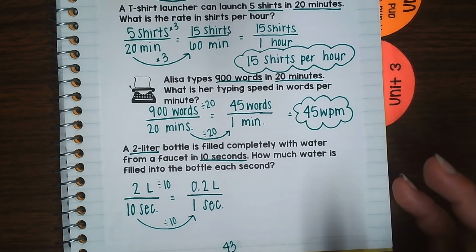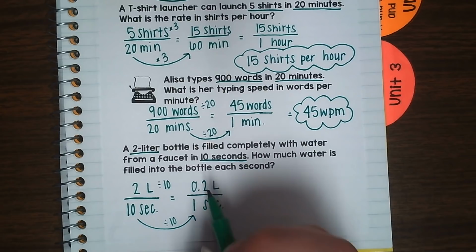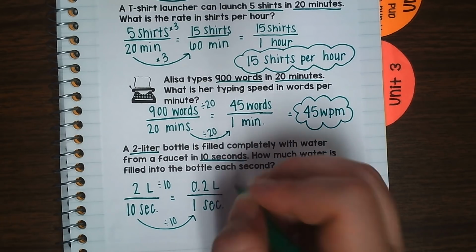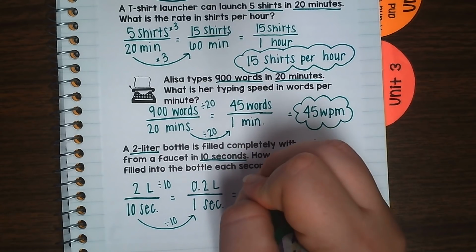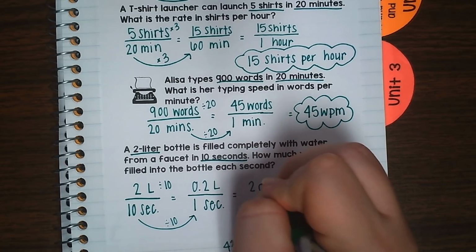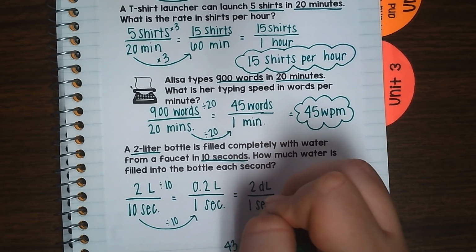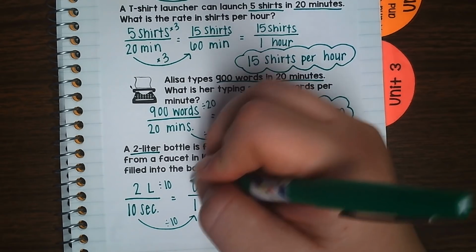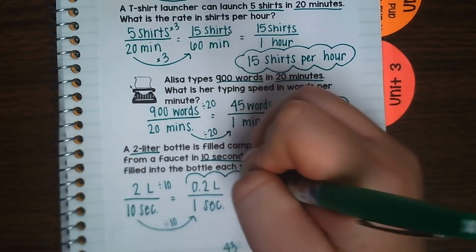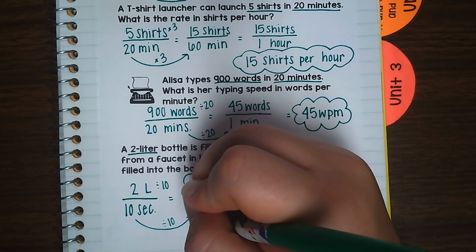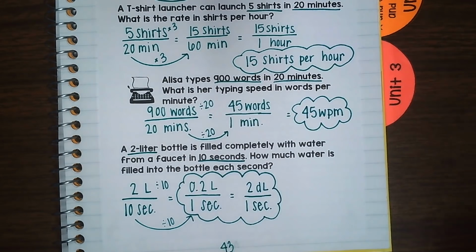Or if we wanted to convert it, we could say, well, if we move once to the right, we would be going to deciliters. So this also is 2 deciliters per second. Now, it wouldn't matter which one of these you said. Both of them are correct. So I'm going to circle both of them.